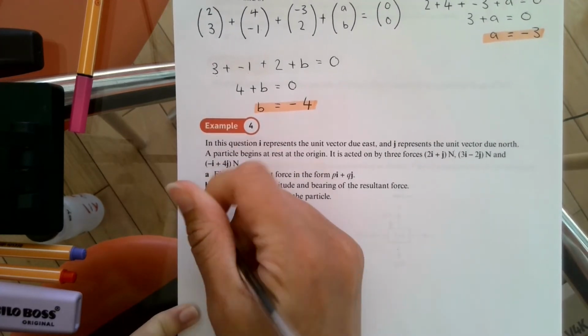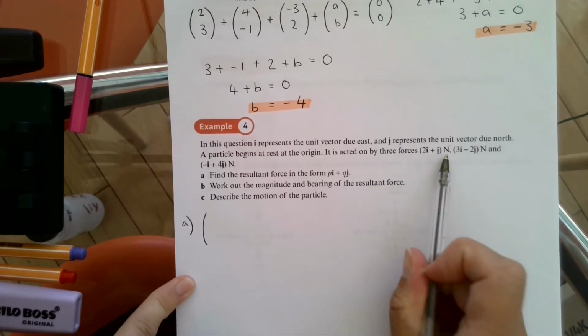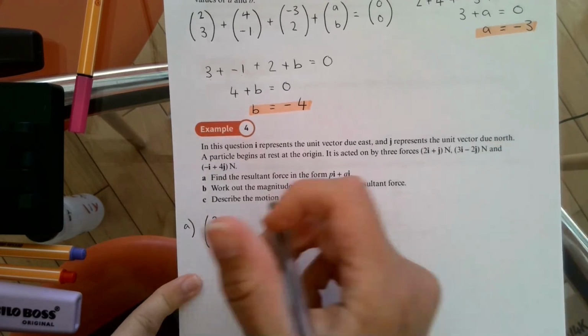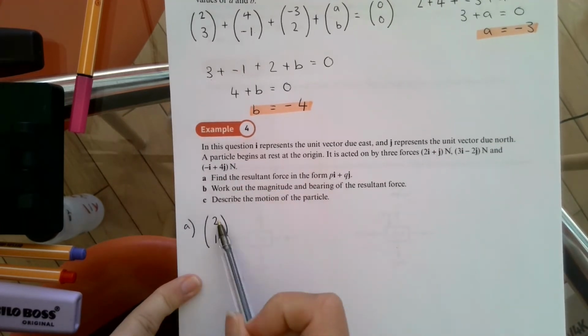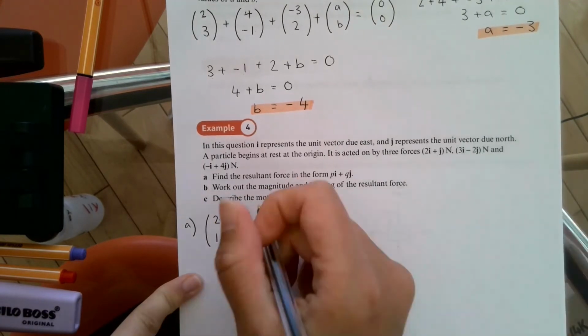So part A, I'm just going to add them up. I'm again going to do it in column vector because I prefer it, but you could just still do it in I's and J's if you want to. 2I plus J, so that's just 2 and 1 as a column vector. Add 3I and negative 2J.